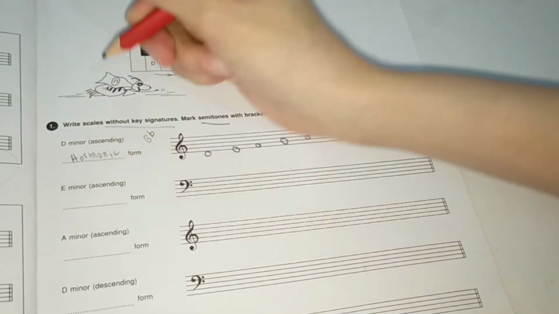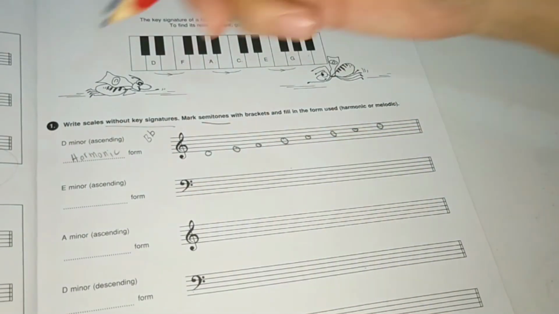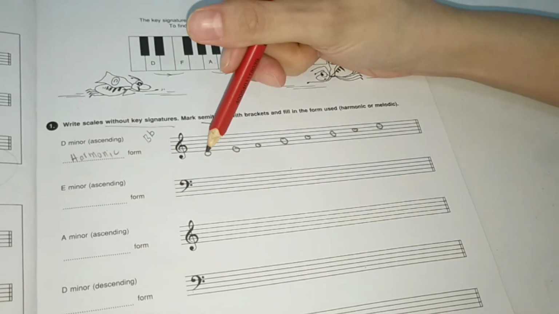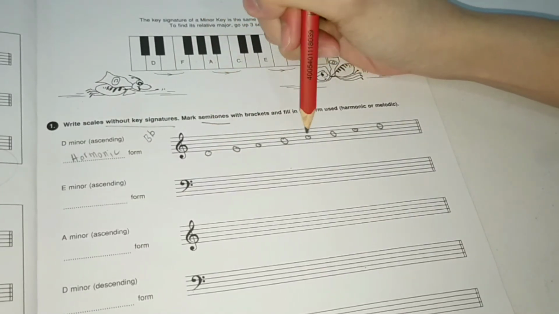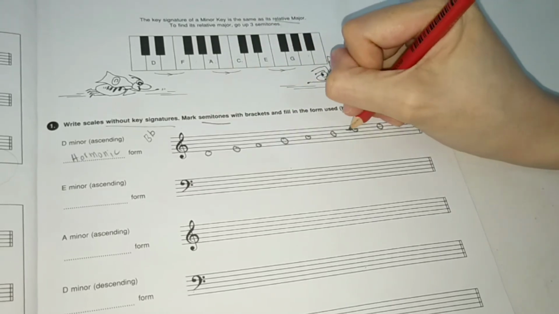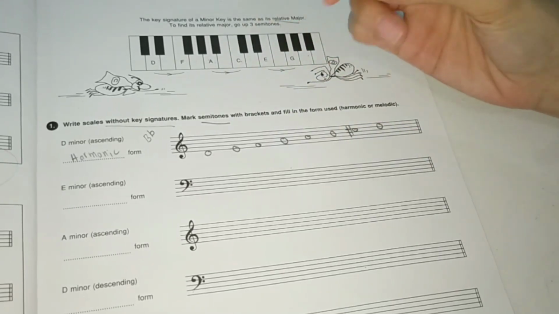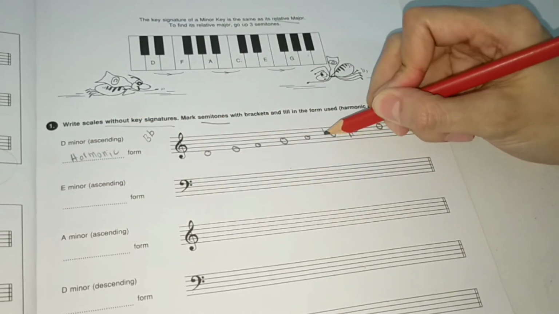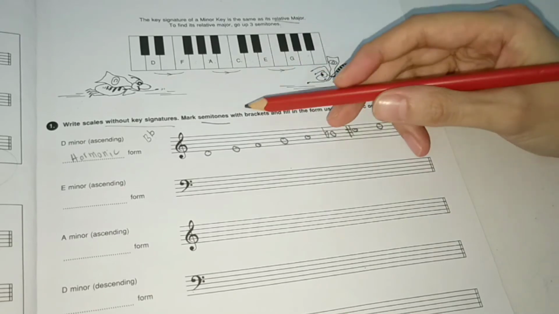Go up or down, whether ascending or descending. For harmonic, you just need to raise note number 7. So 1, 2, 3, 4, 5, 6, 7. This note you will raise. C becomes C sharp. And D minor comes from F major, right? You have to put in your B flat and mark semitone.